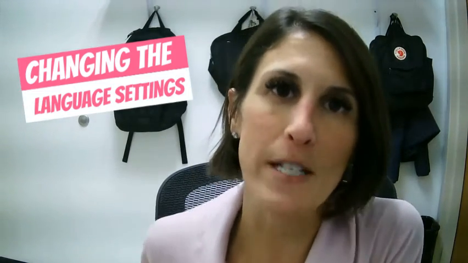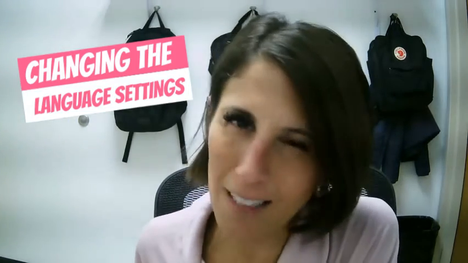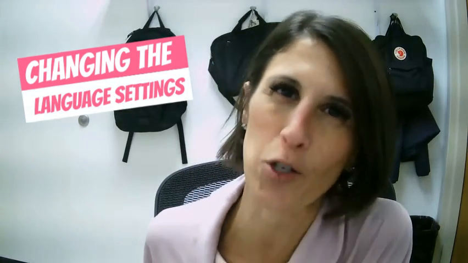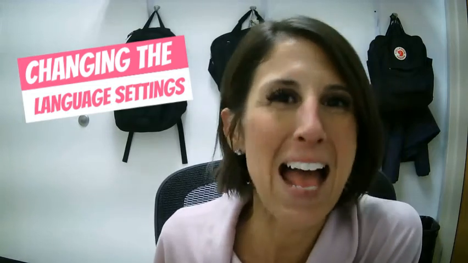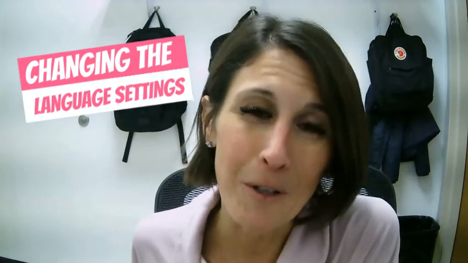So in the Office 365 suite, there's certainly Translate and Immersive Reader. But for our entering ELL students, we need to go a little bit deeper and set their settings to Spanish language. I'm going to show you how to do that now.